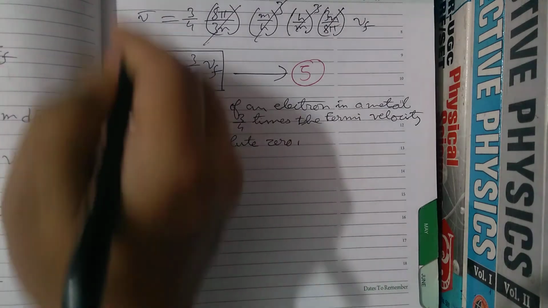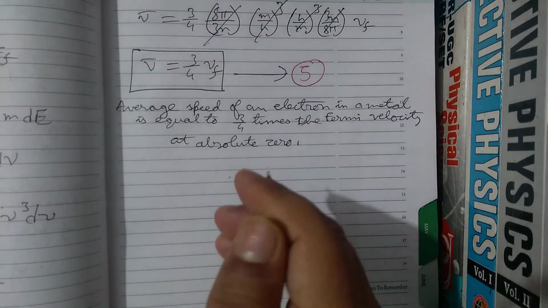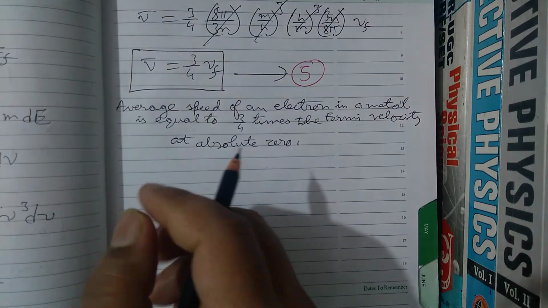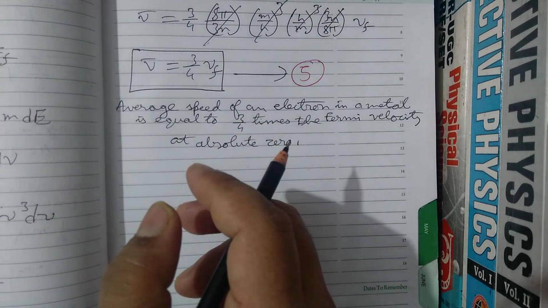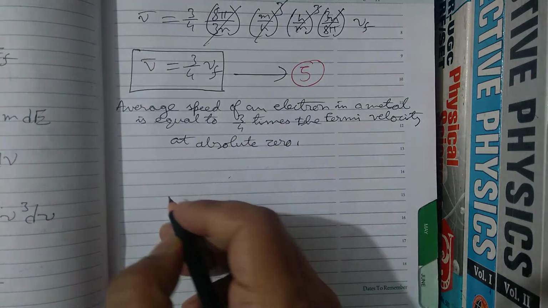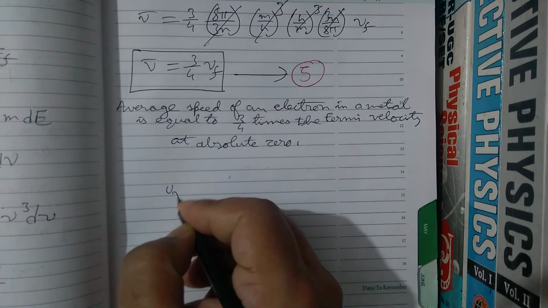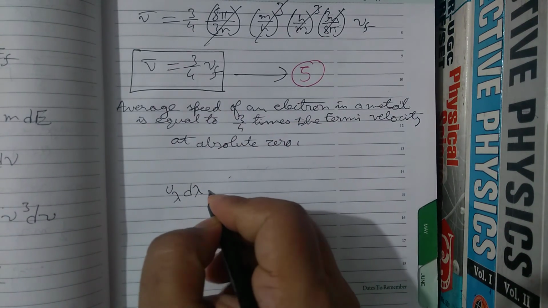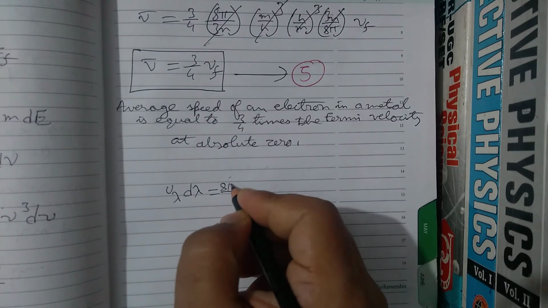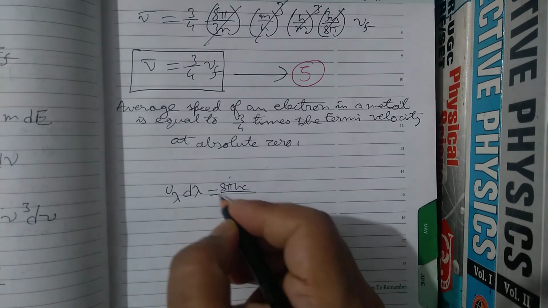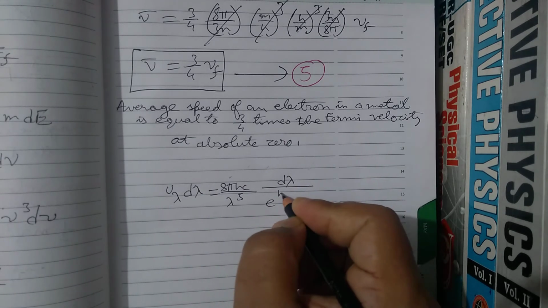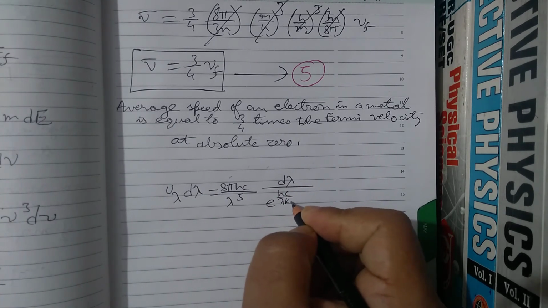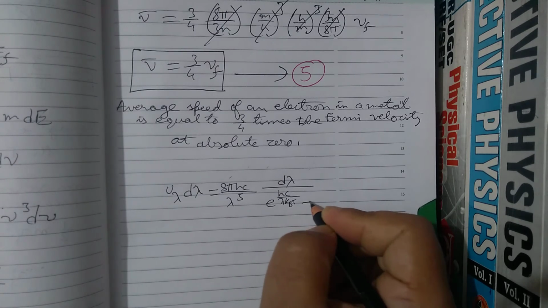Once the examiner told us that if they ask, you have to write u(λ)dλ is equal to 8πhc/λ to the power 5 into dλ by e to the power hc/λkBT minus 1.